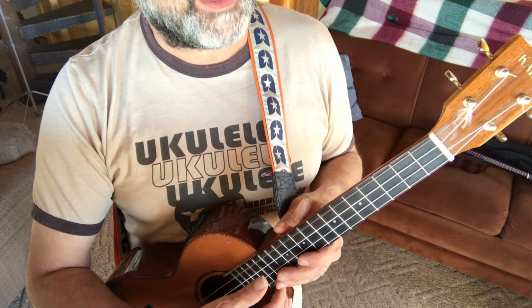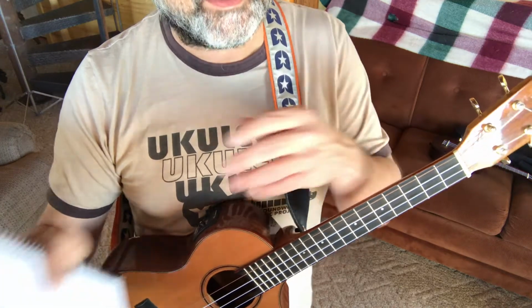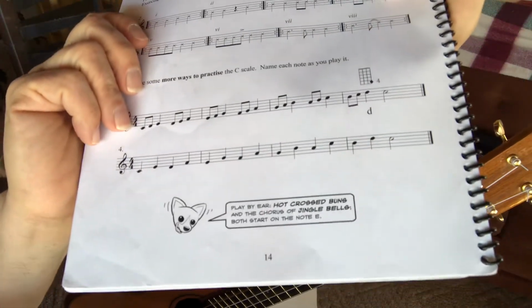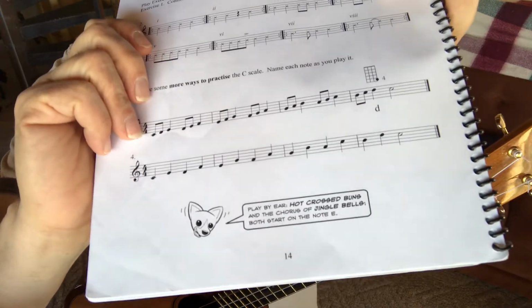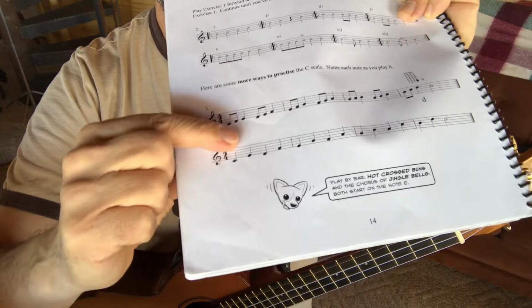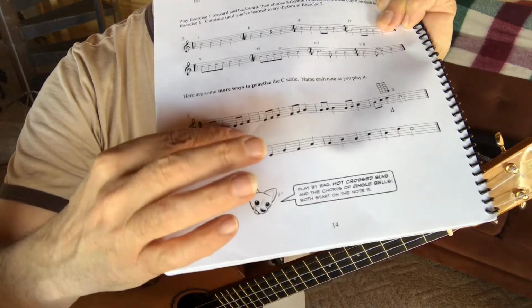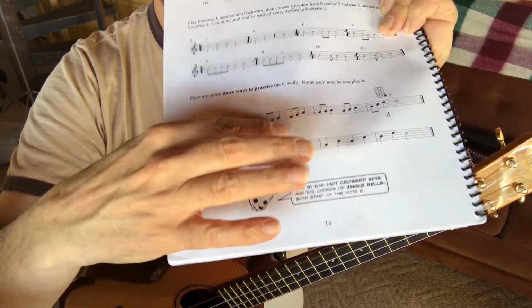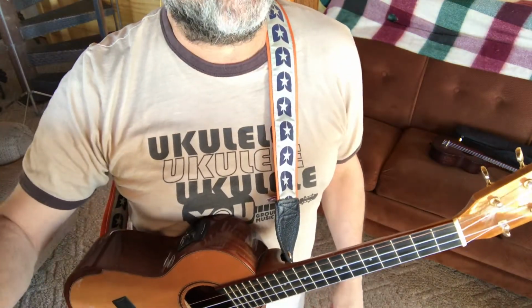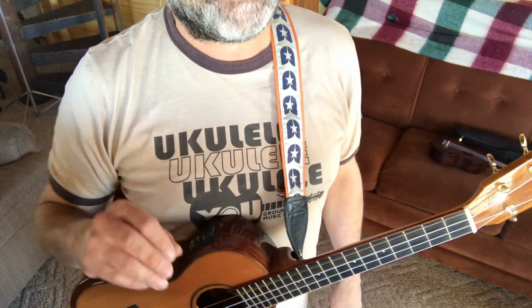Something you might want to try when you're looking at this exercise 3 on the C scale, lesson 8, is you may want to try just playing each one of these little figures of 3 notes, one at a time, and then eventually string them together in rhythm. Okay? You're learning to play a little bit forward, a little bit backwards.